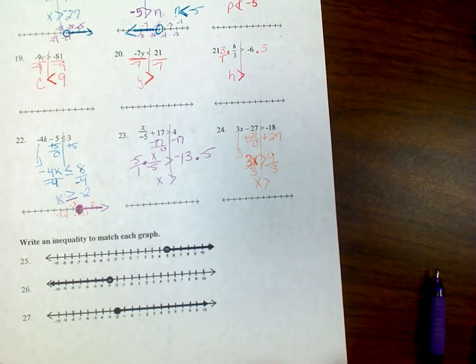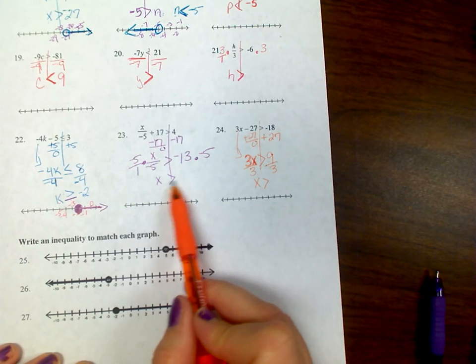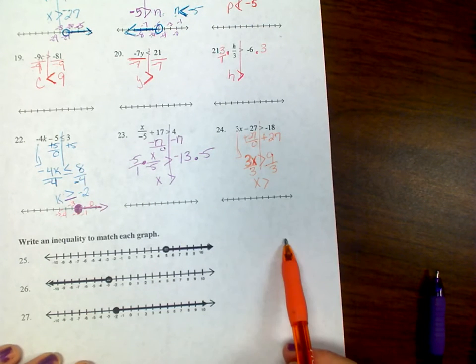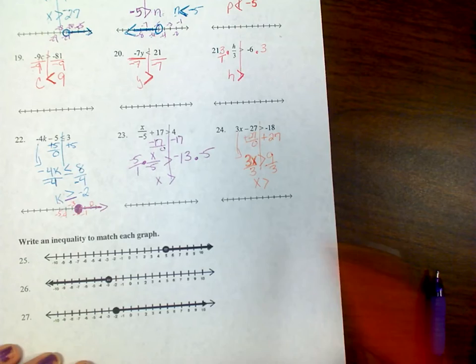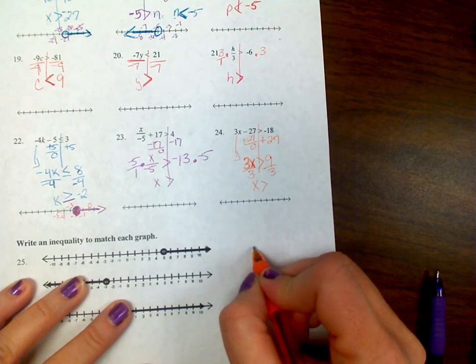Number 25, 26, and 27. I'm thinking you just need to, it says write an inequality. I don't know if they just want the answer here or an example, but I can get you started and at least we can do this.